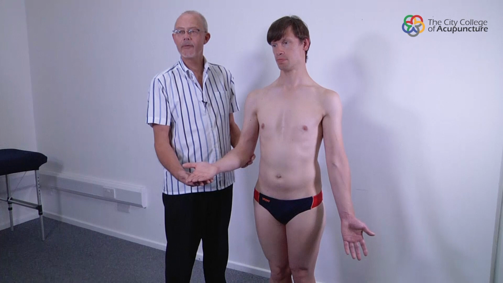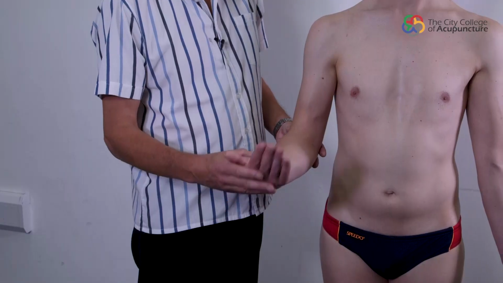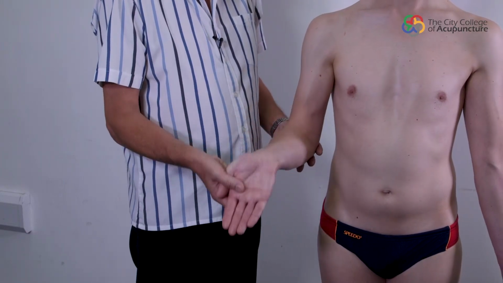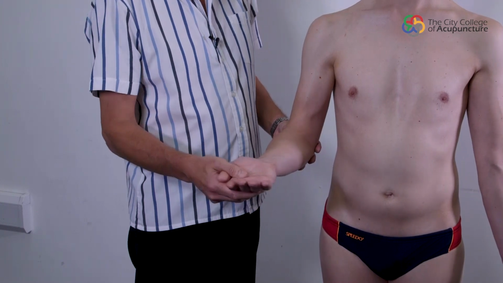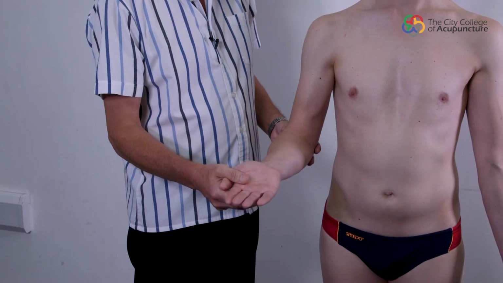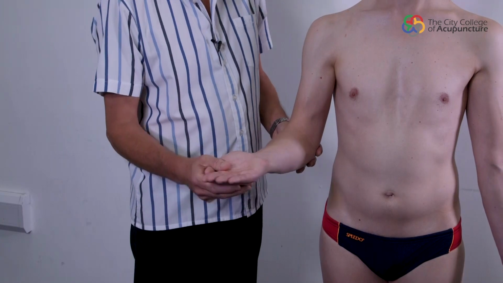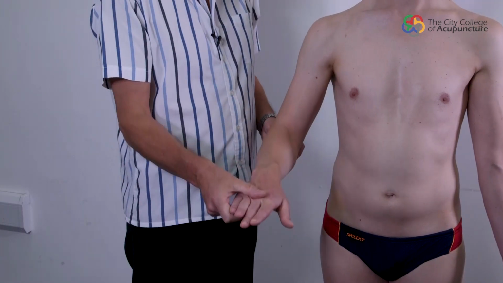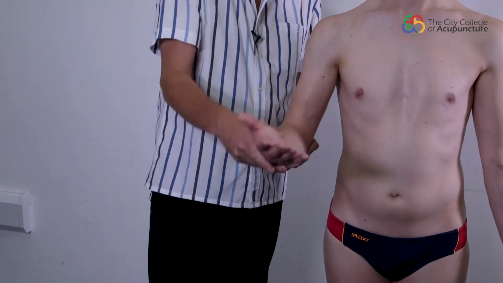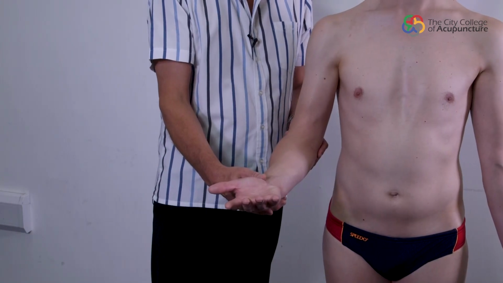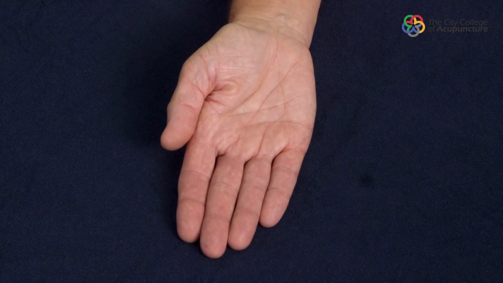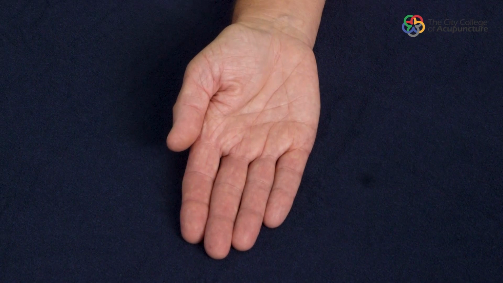The hand can perform various movements. We can have flexion and extension, ulnar deviation, radial deviation, pronation, and supination. The thumb can move in several different directions, and you need to be clear in your understanding of how to explain each of these movements.